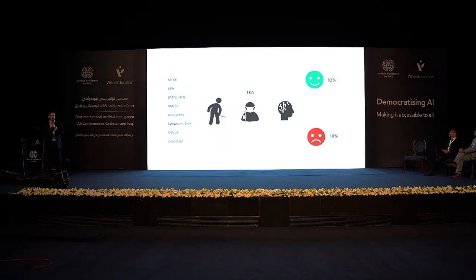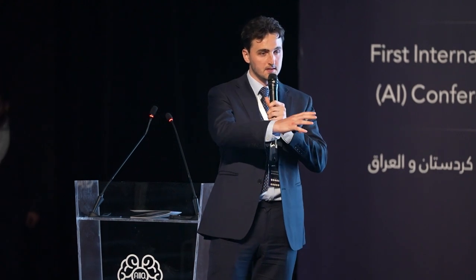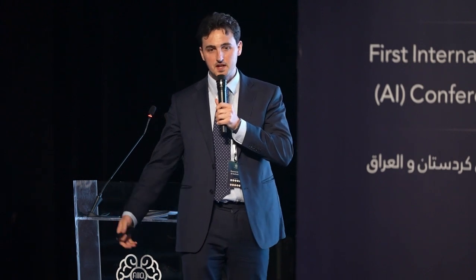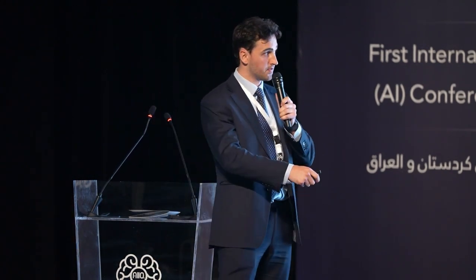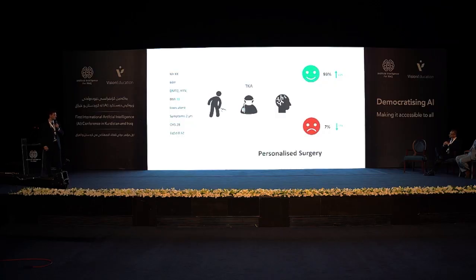So the idea is a patient comes in to see someone like Professor Kader, and they have knee pain. They have all these variables, and the surgeon will put the patient details into the algorithm, and it will say you have an 82% chance of being satisfied with said surgery or knee replacement. We then ask the model, what can we do to optimize that? What variables can change? And it may suggest, well, if BMI, so the patient weight, goes down to 31, that satisfaction, according to the patient's data, goes up to 93%. And this is the idea of personalized surgery, using data to drive patient care.